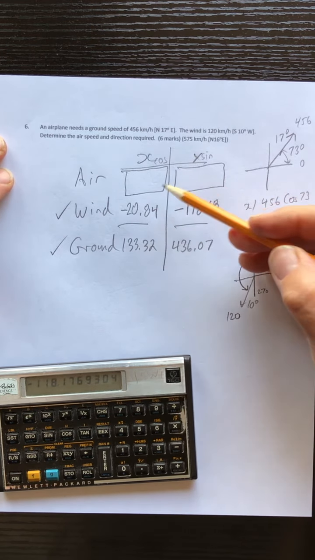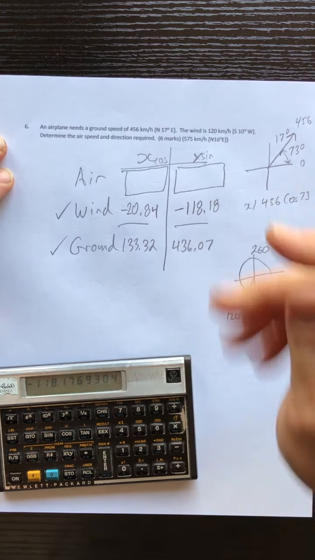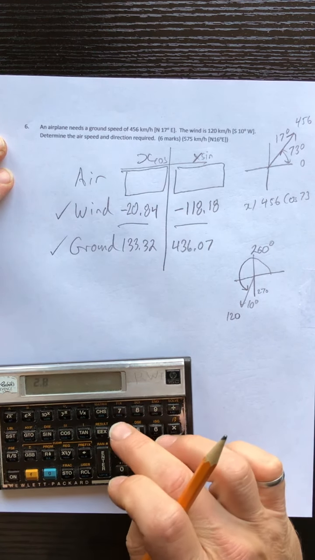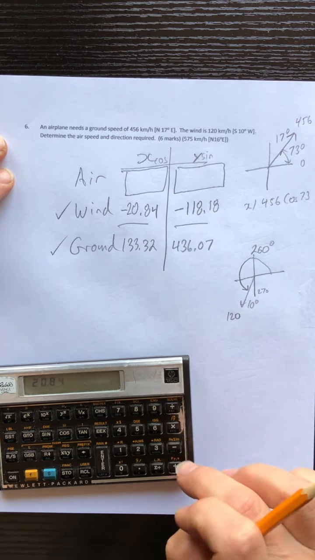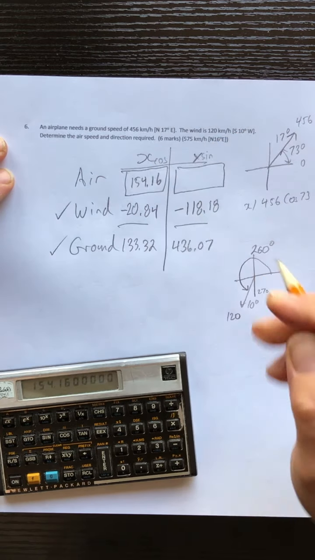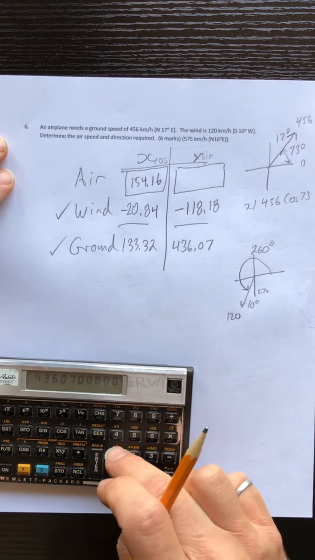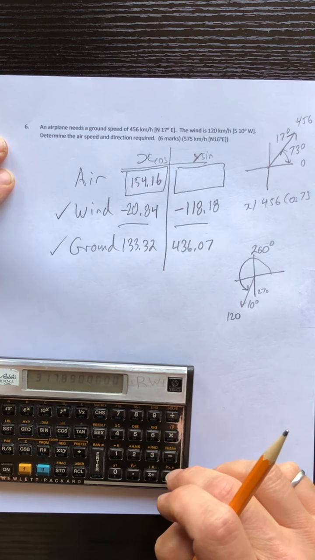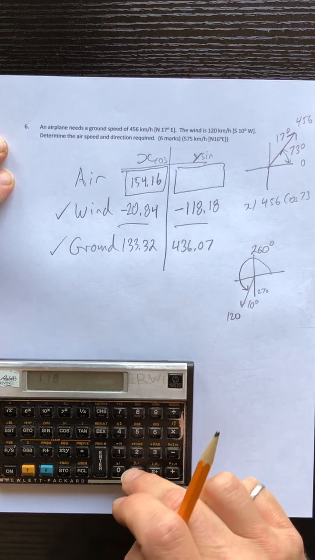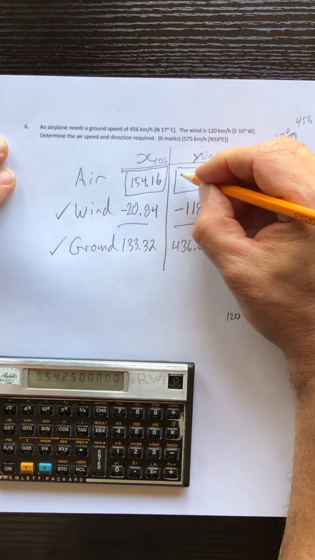And I got to find the number in here so that when I subtract 20, I'm left with 133. So you just got to go backwards. 133.32 plus 20.84, and that'll give me the 154.16. And this one will be 436.07 plus 118.18. Oh, I just subtracted. 436.07 plus 118.18 is 554.25.